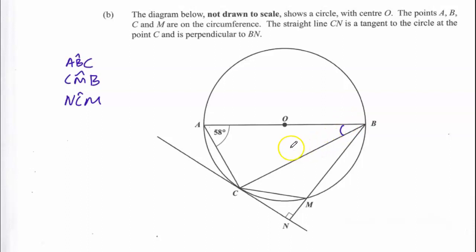Now remember, if two lines are subtended from the diameter, notice AB represents the diameter of the circle, and we have two lines subtended from the endpoints of this diameter to meet on the circumference, which means that this angle is a right angle. So the triangle ABC is a right angle triangle. And remember, the sum of the angles in a triangle add to 180.